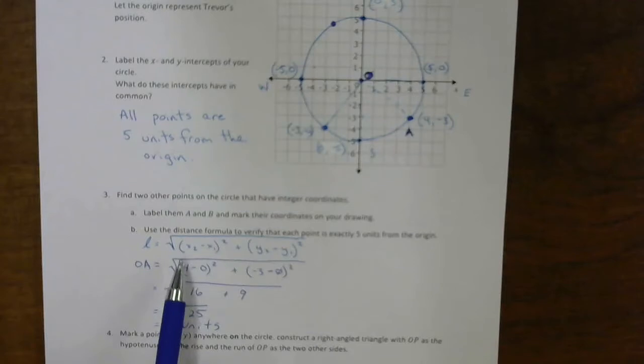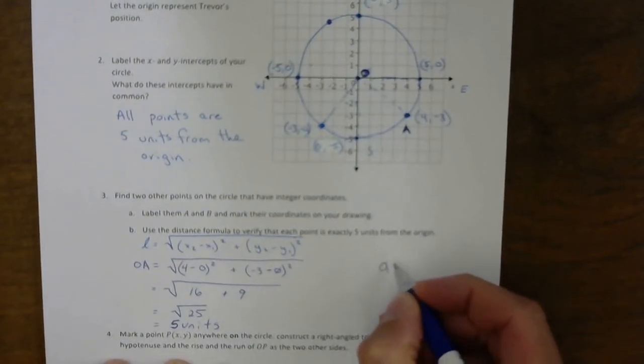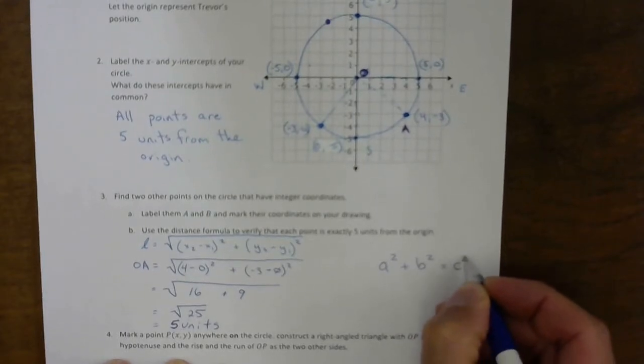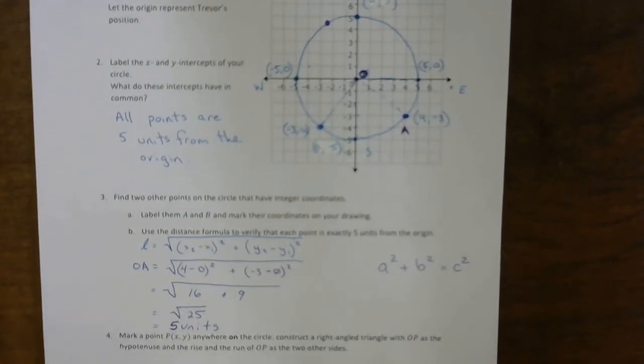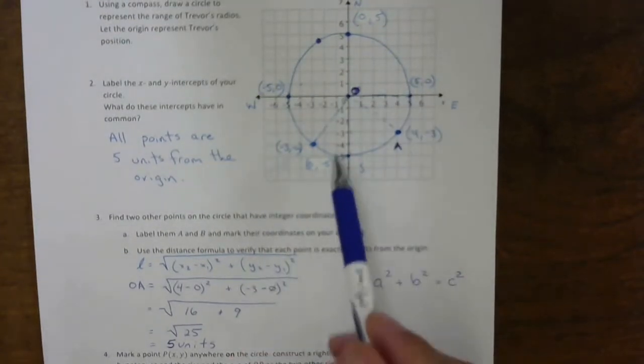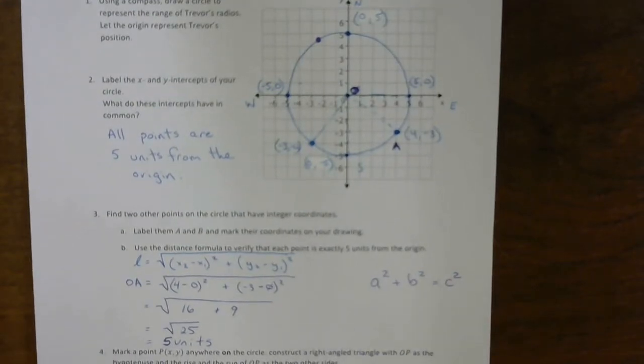Where does the length formula come from exactly? What formula is it derived from? Pythagorean. Yeah, it's derived from this formula. Okay, so now you can already start to see the connection between circles, the radius, an equation for a circle, and the Pythagorean theorem.